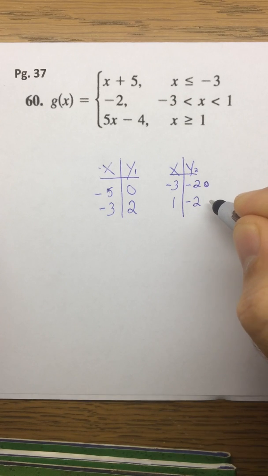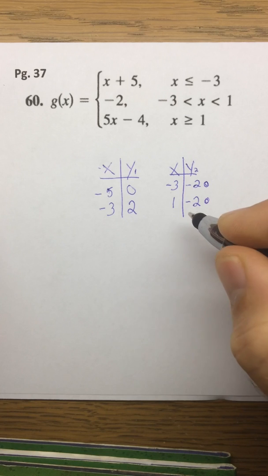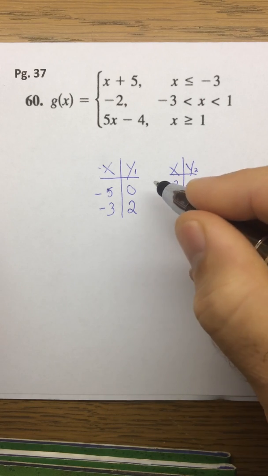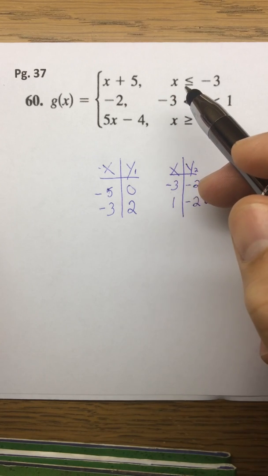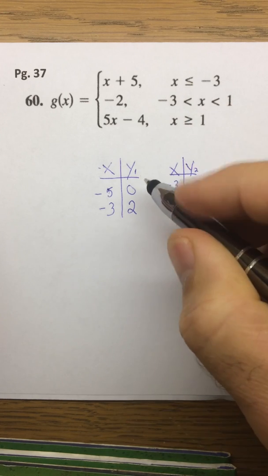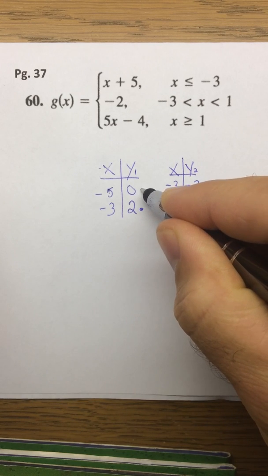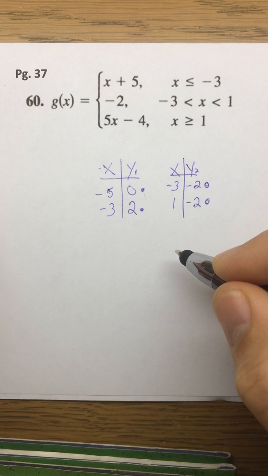That's me telling myself make that an open point. And same here. That's going to be an open point. Going back to the first function, x can be equal to negative 3. So this one's going to be a closed point here. And this one's going to be a closed point there because anything below negative 3 is possible in that function.